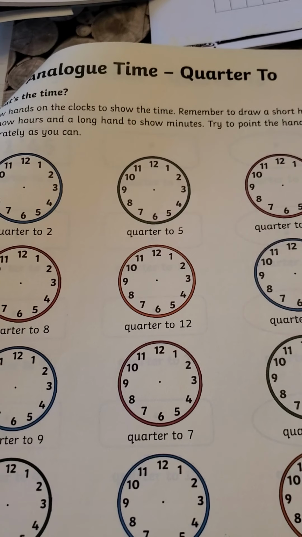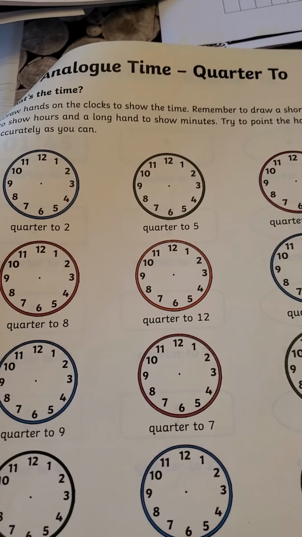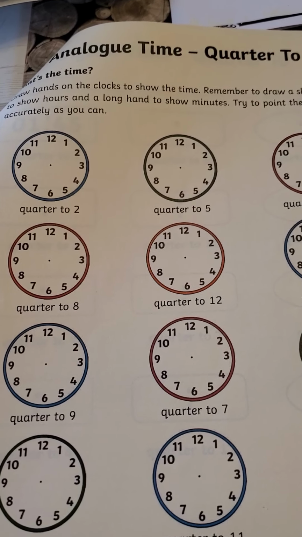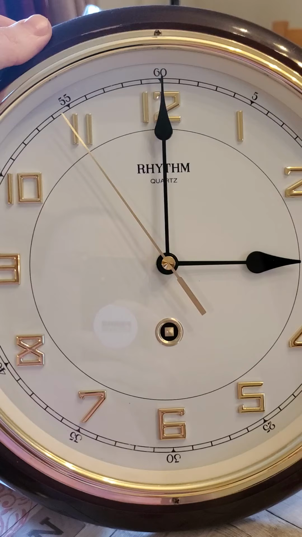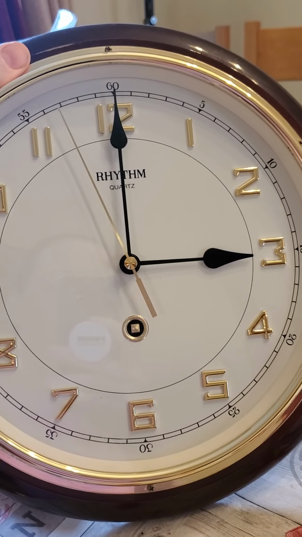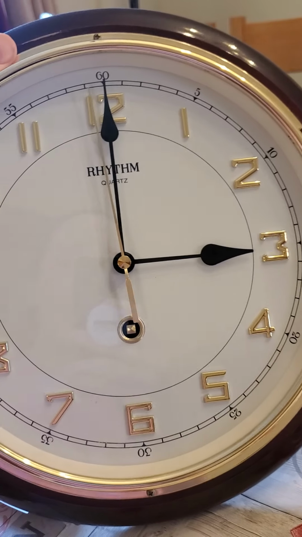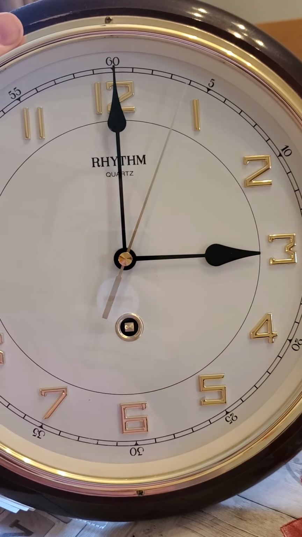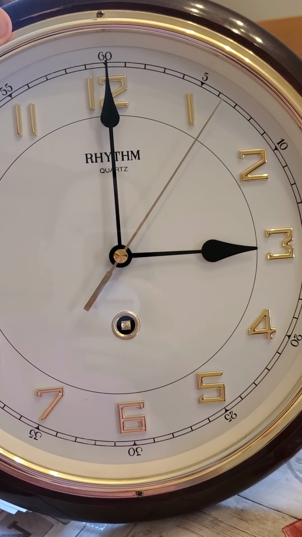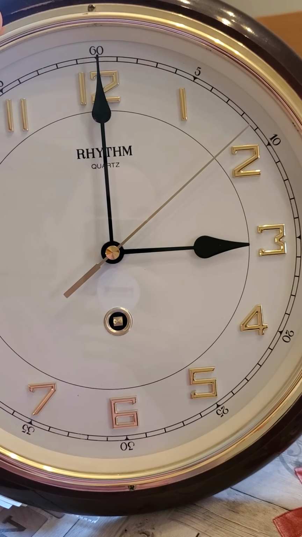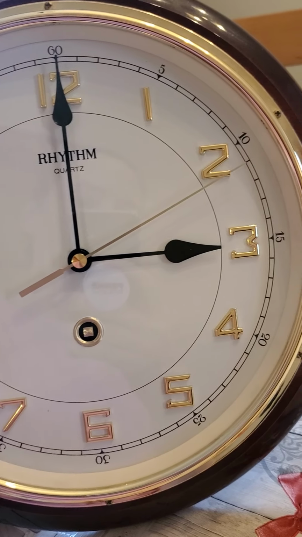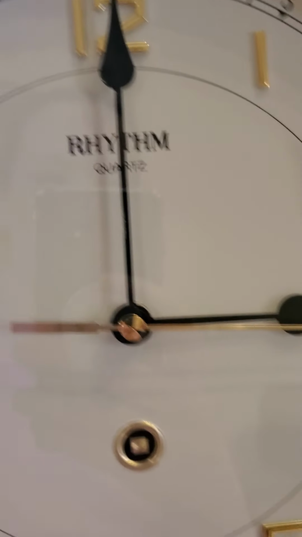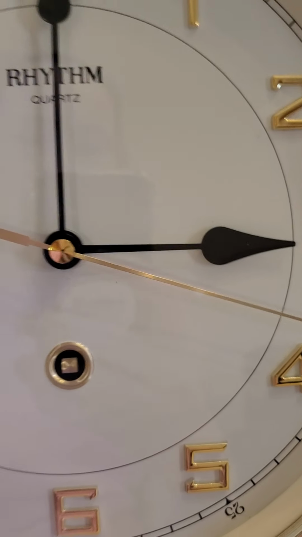So this is video 2 and we are looking at quarter 2 today in our time booklet. So first let's revise what we have looked at up until now. The first one we looked at, earlier in the week, was o'clock, and you can see there the minute hand, the longer hand, is pointing at the 12 and the hour hand, the shorter one, is pointing at 3. Just make sure when you're drawing hands on your clocks that your minute hand is longer than your hour hand, so that I can tell the difference.